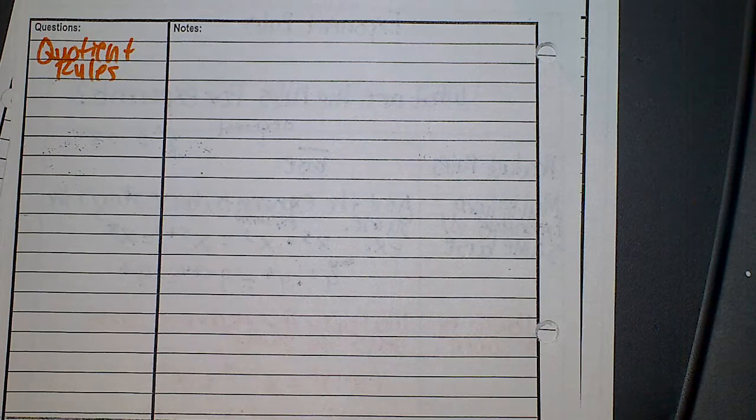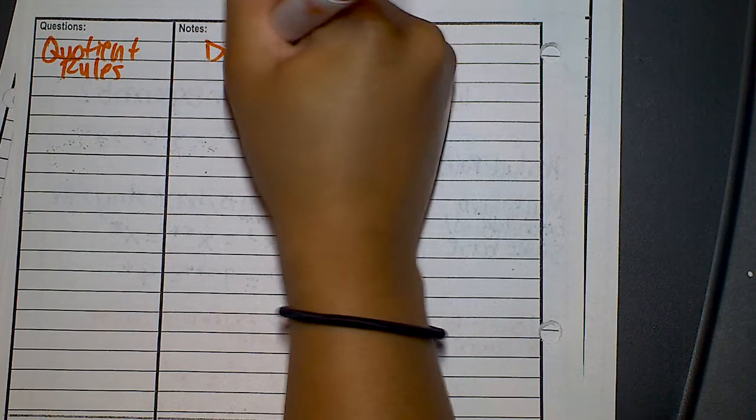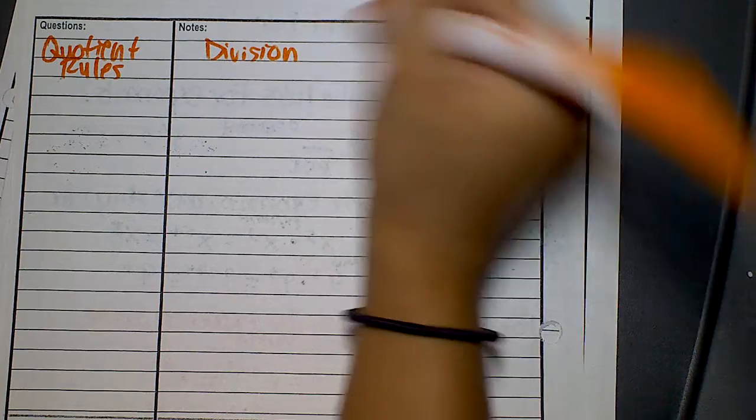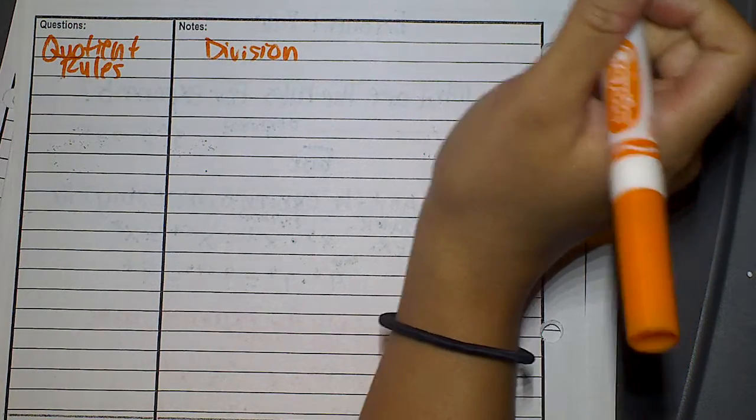So first we have product rules, now we have quotient rules, which quotient is just division. Product is multiplication, quotient is just division.